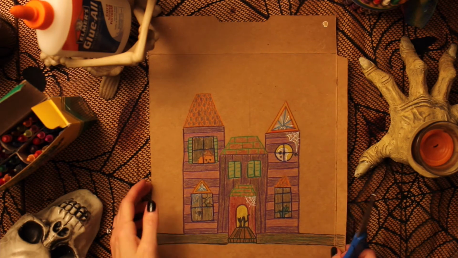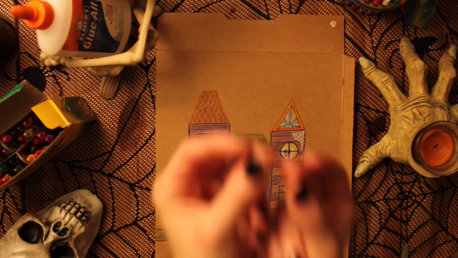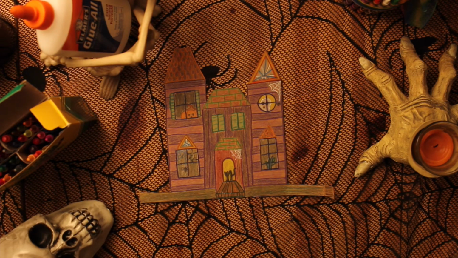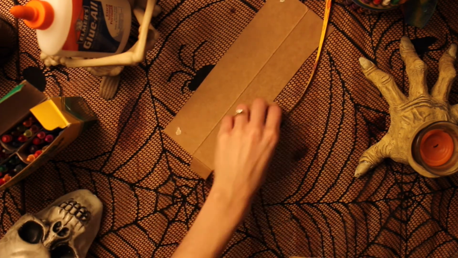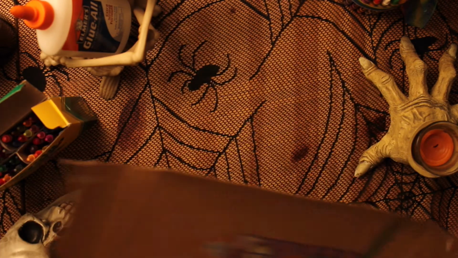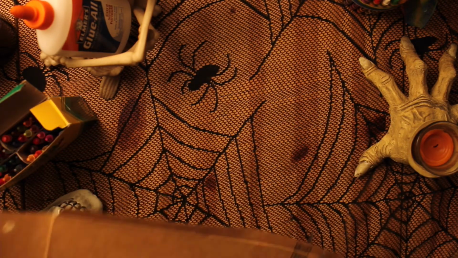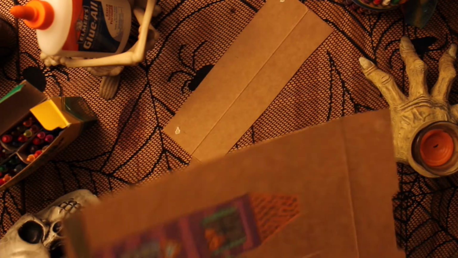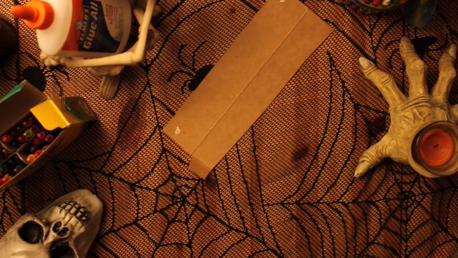Ooh, I'm all done. Ready for some more magic? It's all cut out! Okay, let me go back again. So again, we need to cut out our house, including that long rectangle strip. You'll also want to cut out a long rectangle from your extra cardboard because that's going to be the base for that 3D element I mentioned.